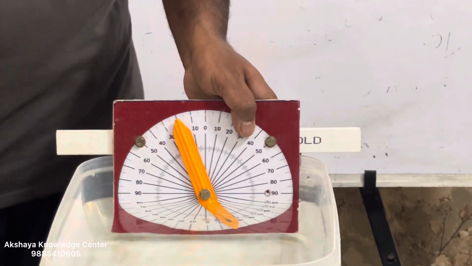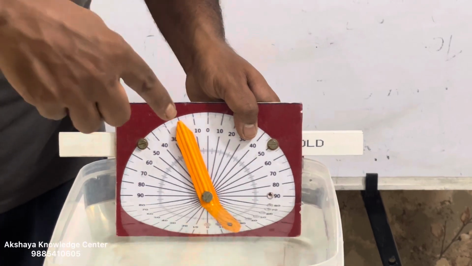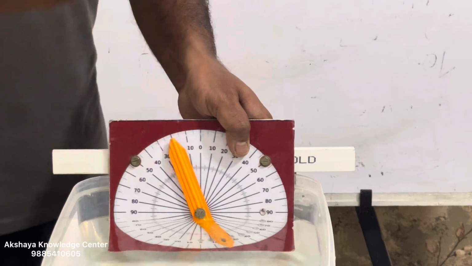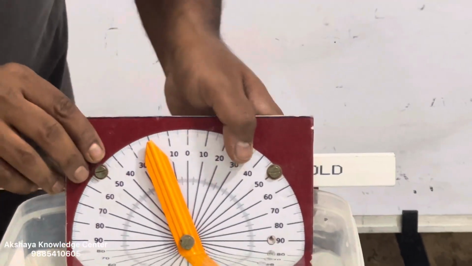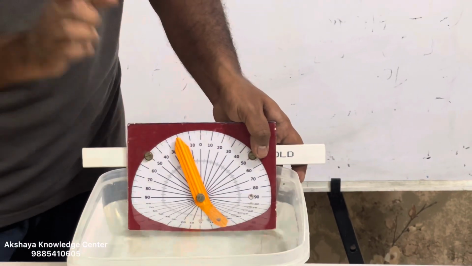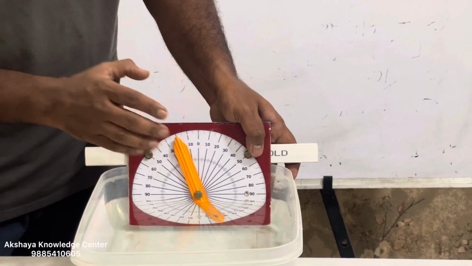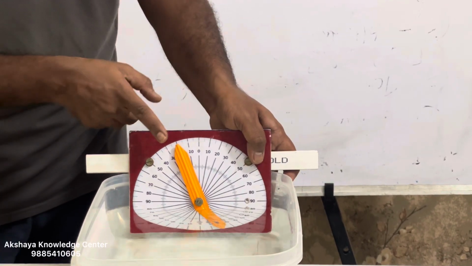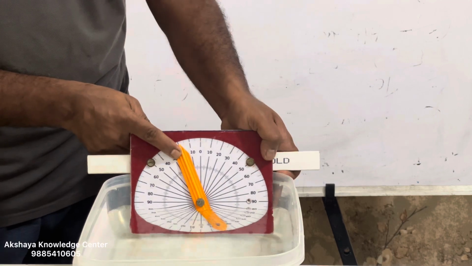It's not making a straight path because light is traveling from water into air. So this will make it bend a little bit. Now let me move this straw so that you can see when it makes a straight path. Tell me, is this the correct direction of moving?